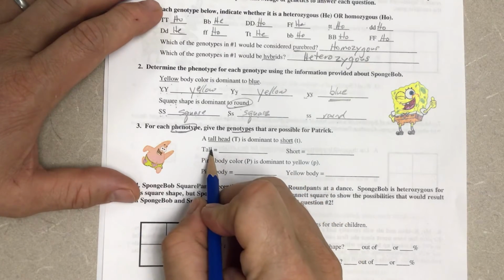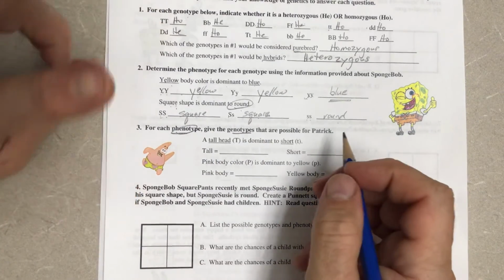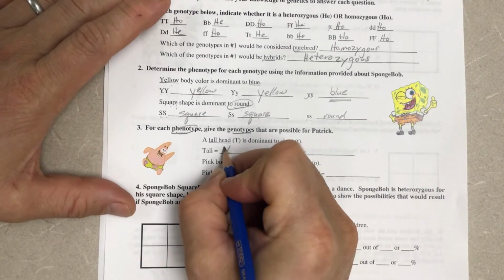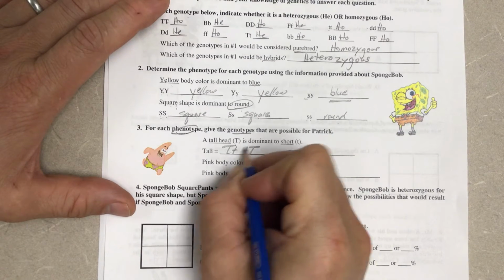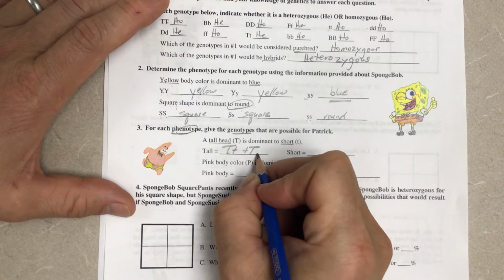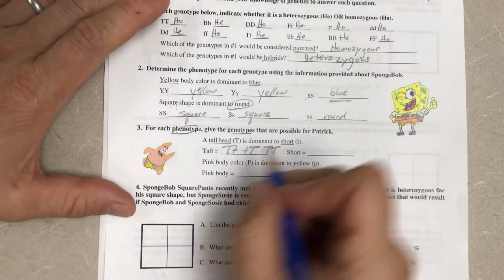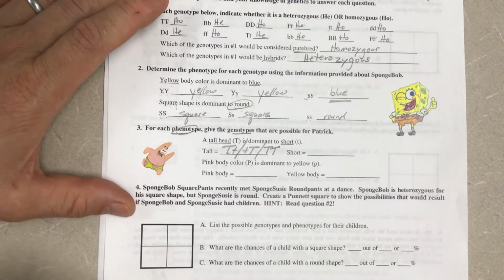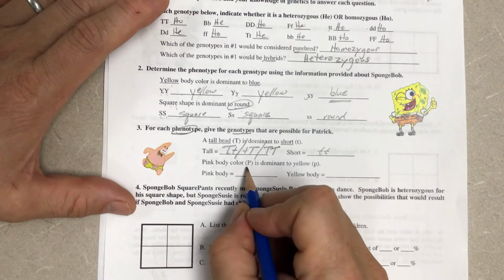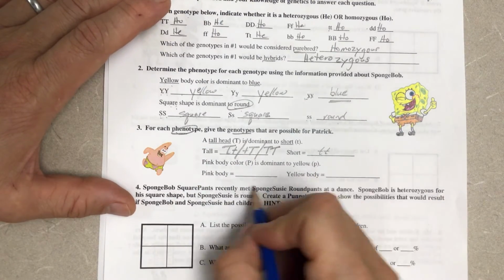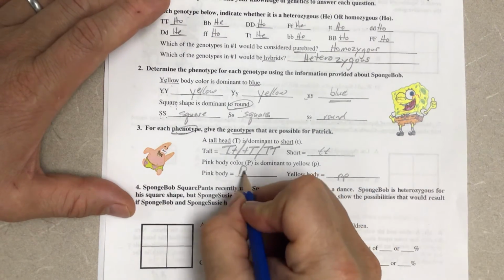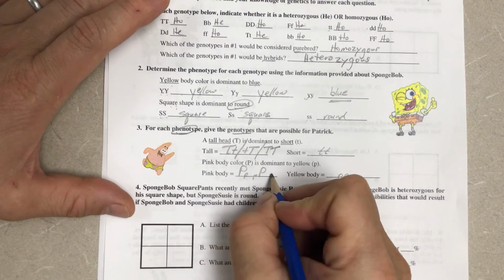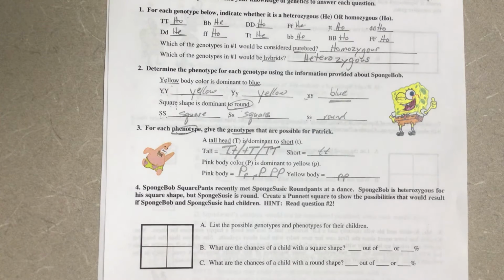So if I've got something that's tall, what are the letters for that? Now there's two possibilities for tall. There's capital T, small t, capital T, which we don't normally write. We just rearrange that and write it like that. Or capital T, capital T. Okay, so there's 3 possible answers there. But there's only one possible short answer, and that's little t, little t. Same thing for yellow body. Now they're saying pink is dominant to yellow, so the only yellow body would be homozygous recessive, little p, little p. Everything else is a capital P and then a little p, or little p, capital P, or capital P, capital P. That make sense?